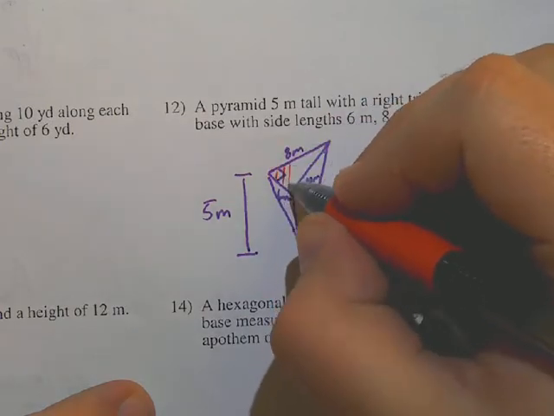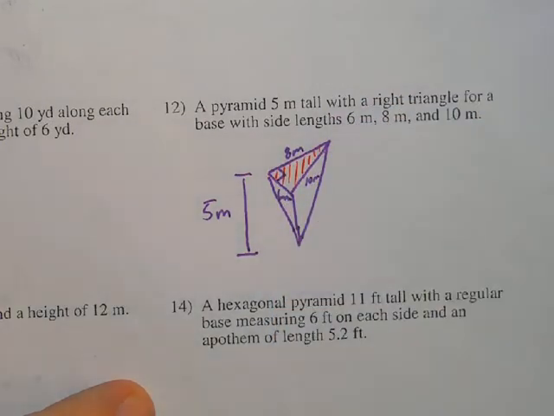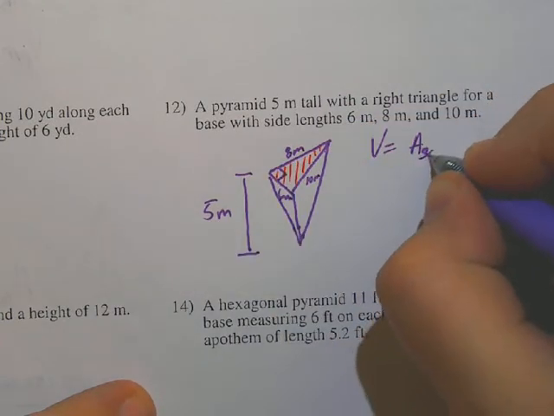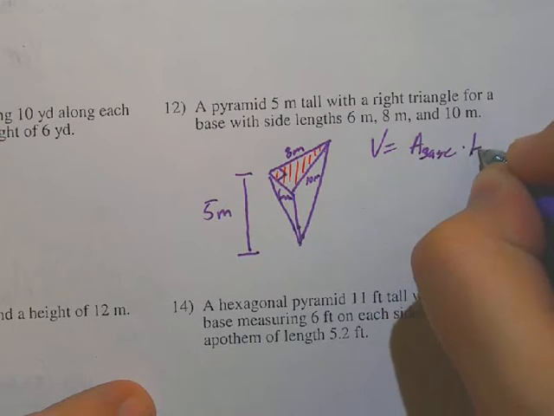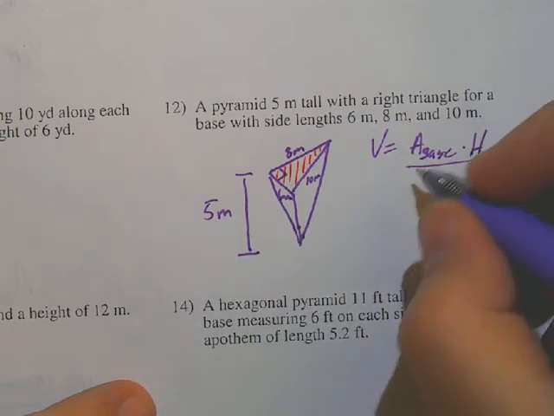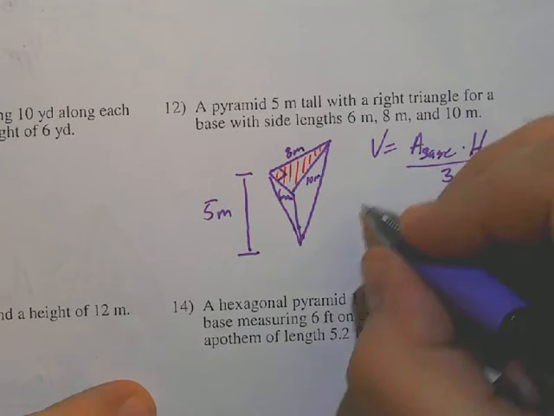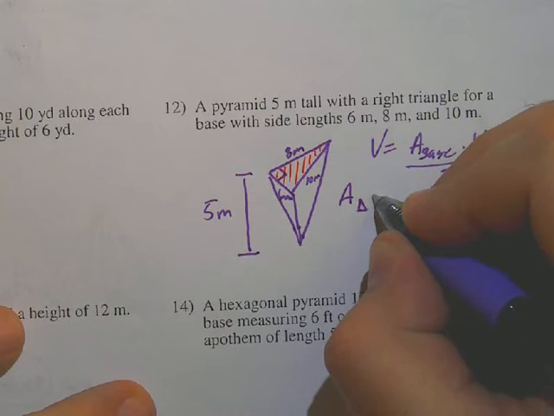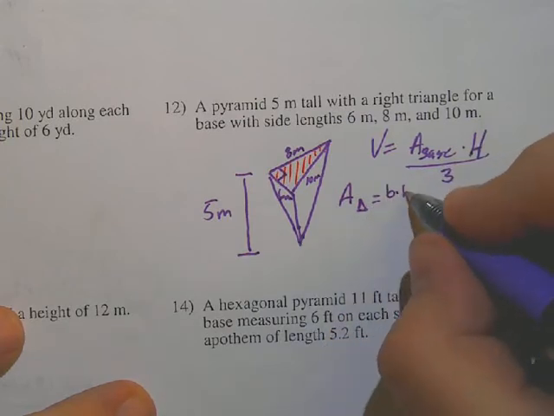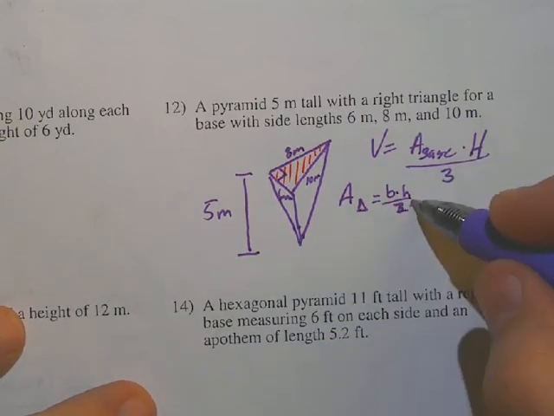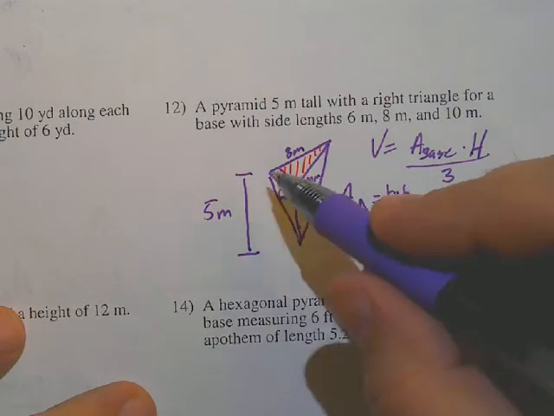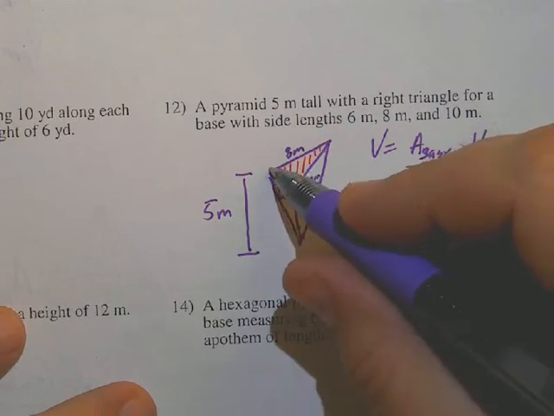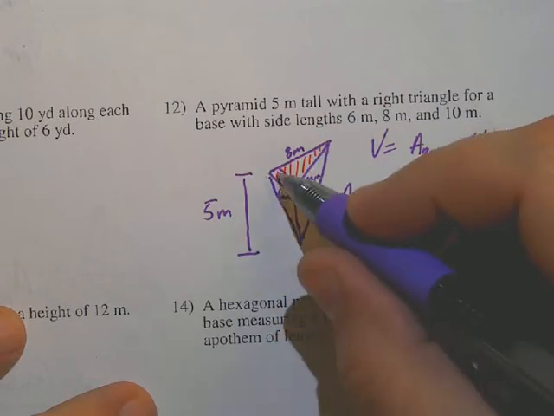So we need to find the area of the base here, which is a right triangle, and multiply it by this height and divide by 3. Volume equals area of the base times the height, and that's the standing height, divided by 3. So the area of that base, that triangle, is equal to base times height divided by 2. Remember, this is a different height here. This is the height of this triangle and the base of this triangle. So that's going to be 6 times 8 meters.